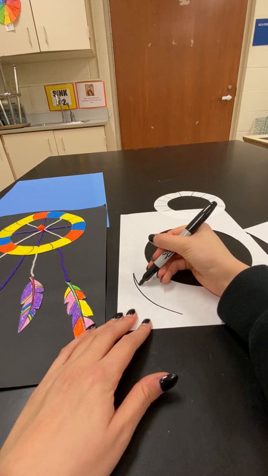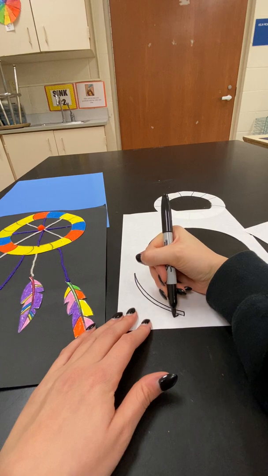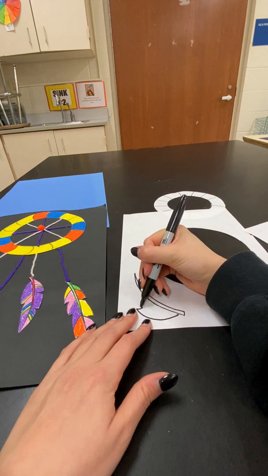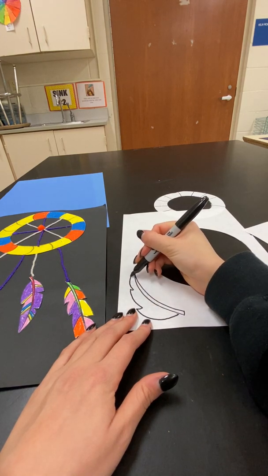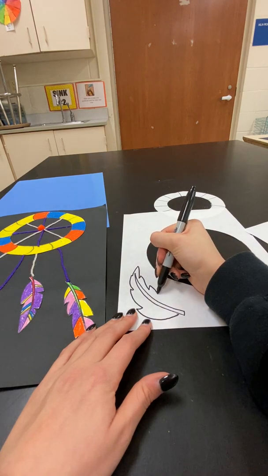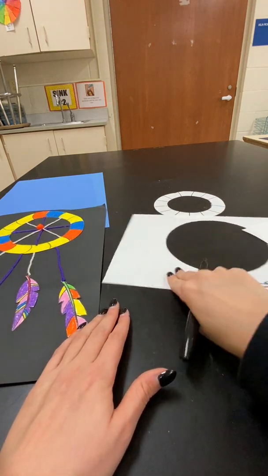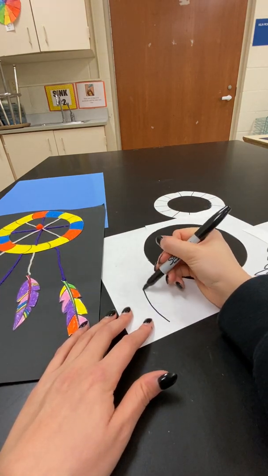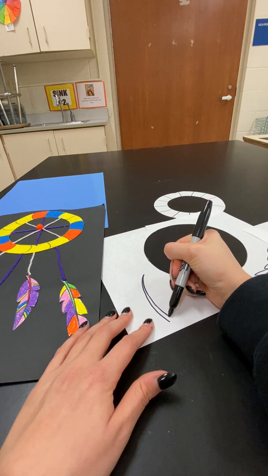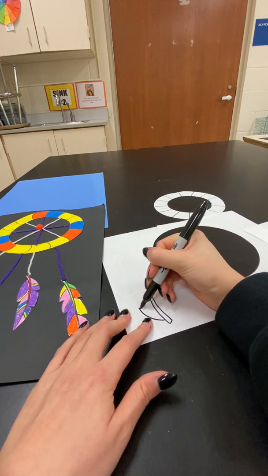So I'm starting with the middle of the feather. Then I'm going to make the outside of our feathers. There's one. I did 4 on mine. You're welcome to do more than 4 if you would like, but I wouldn't do any less than 4.